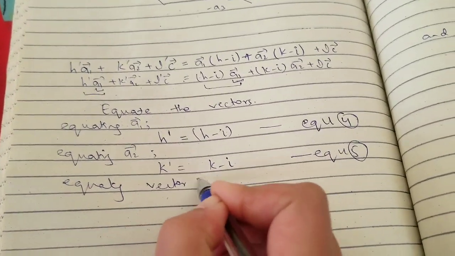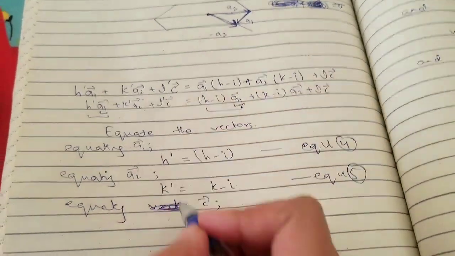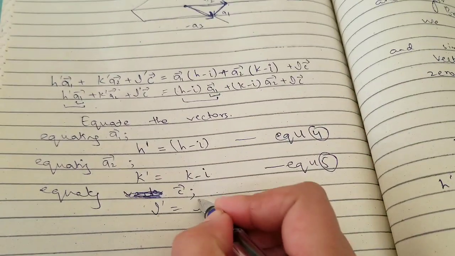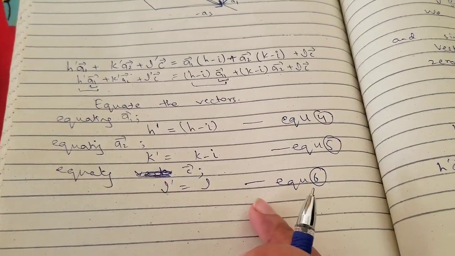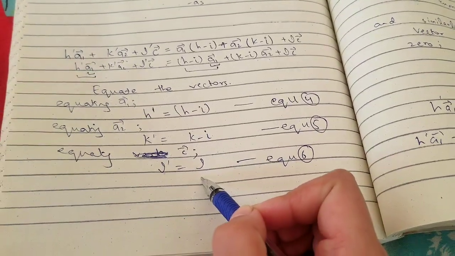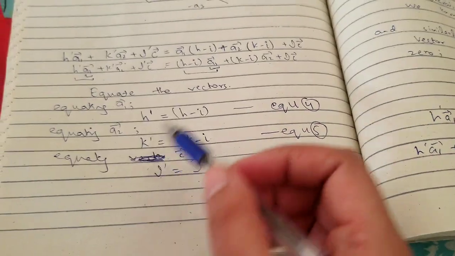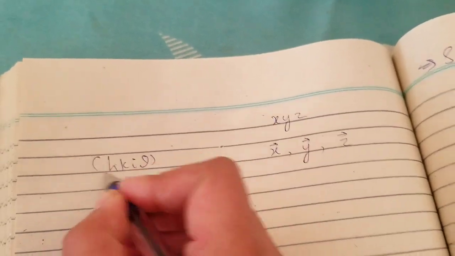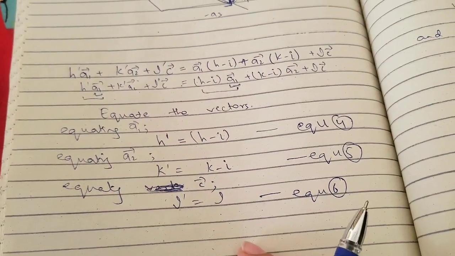Equating vector c, we don't need to write the word vector, gives l prime equals l. Let's say this is equation number 6. These three equations are actually the transformation equations if we are given the h, k, i and l values and want to find the three indices from the four indices system. If we are given h, k, i and l, and want to convert the Miller-Bravais indices into Miller indices, then these three transformation equations are used.